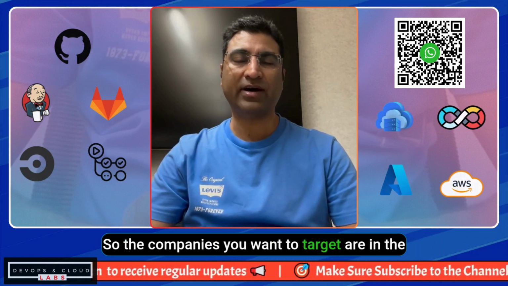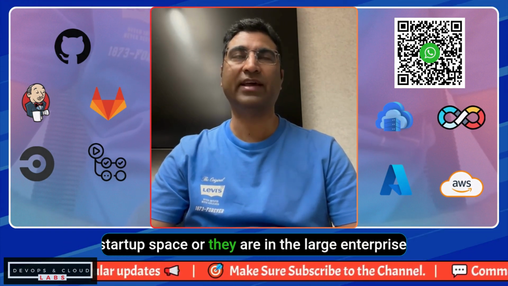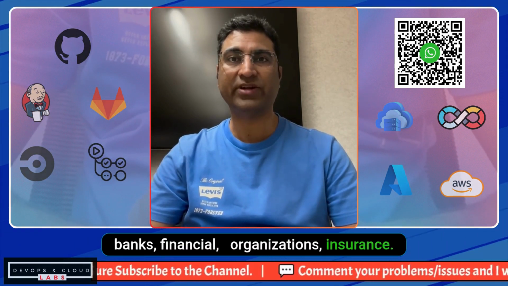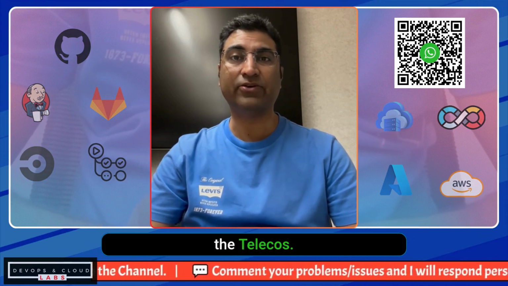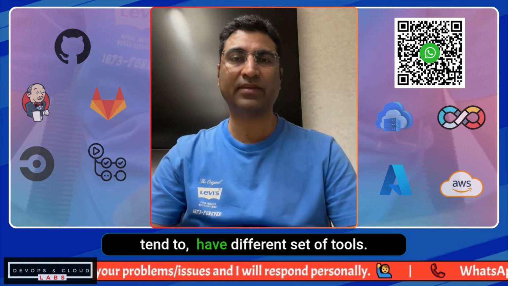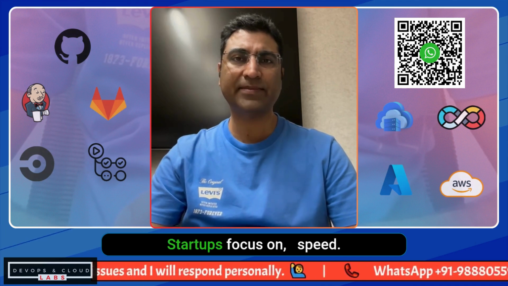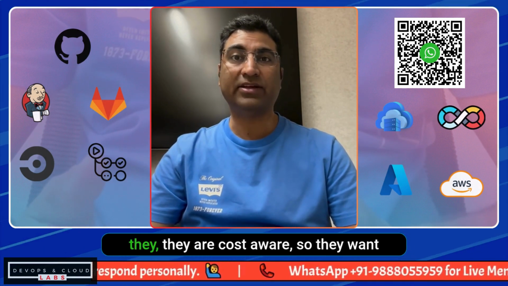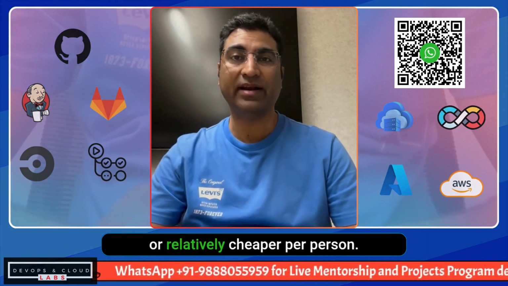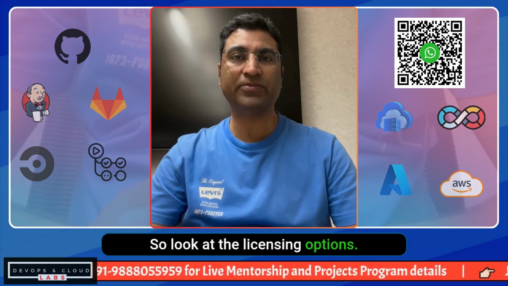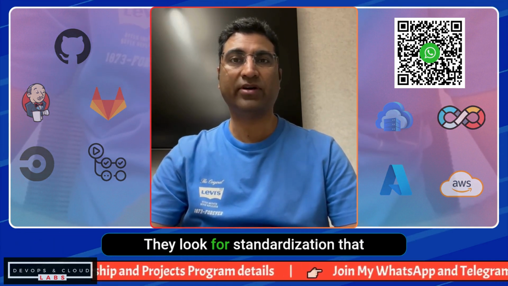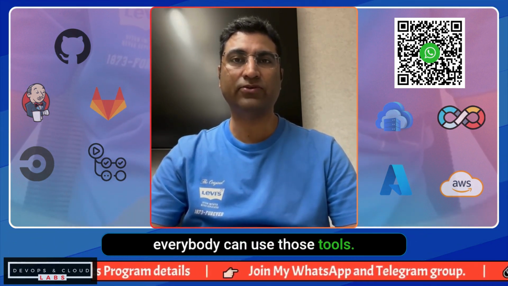So the companies you want to target are in the startup space, or they are large enterprises: banks, financial organizations, insurance, the telcos. These larger organizations have a different set of tools, whereas the startups tend to have different tools. Startups focus on speed. They are cost aware, so they want products which are cheaper or relatively cheaper per person. So look at the licensing options. Whereas the enterprises look for security. They look for standardization, so that everybody can use those tools.